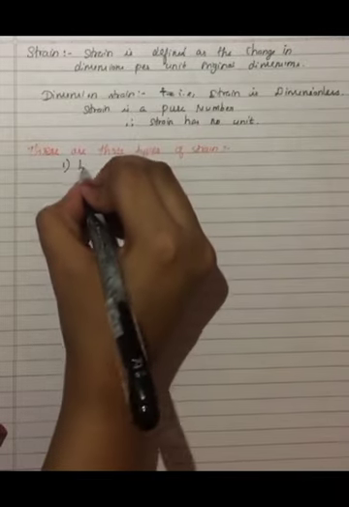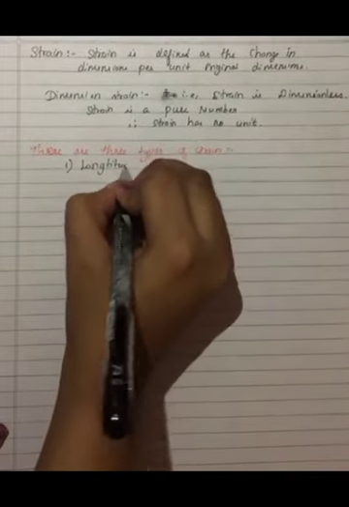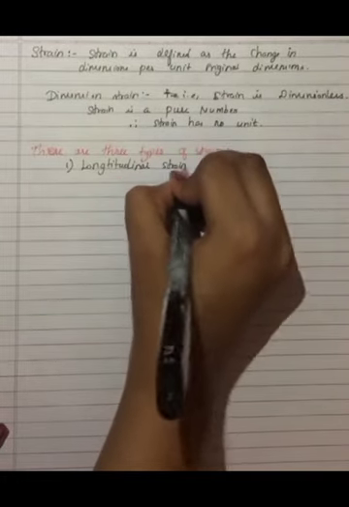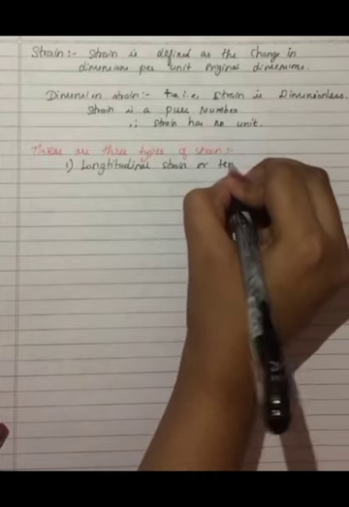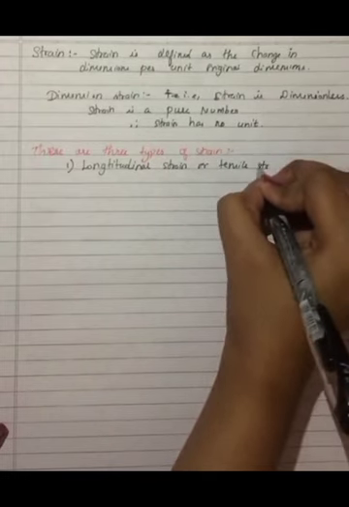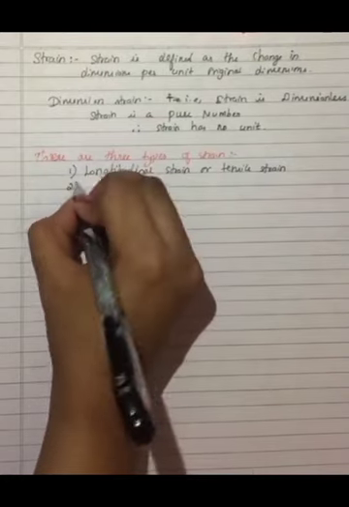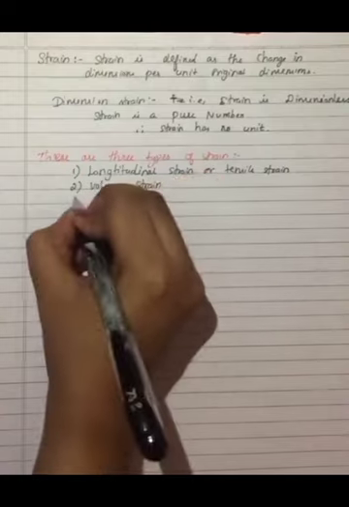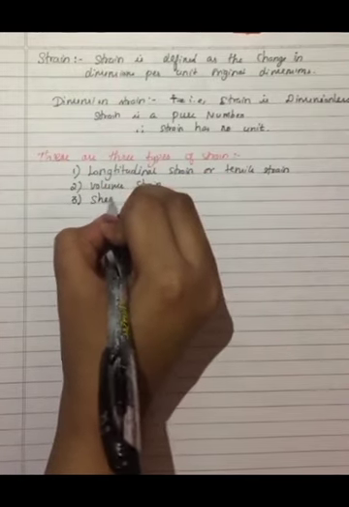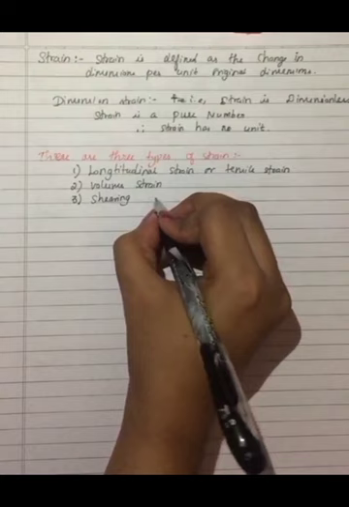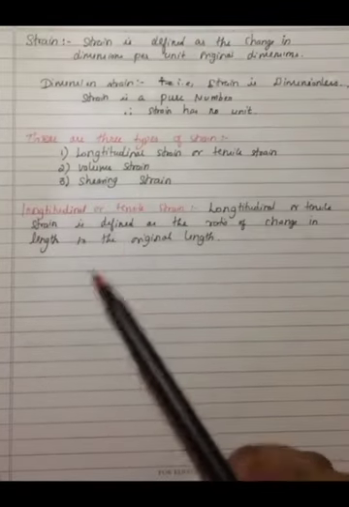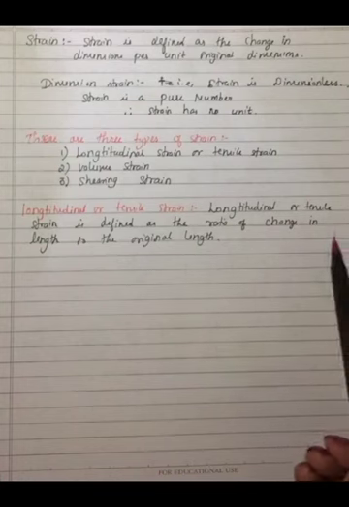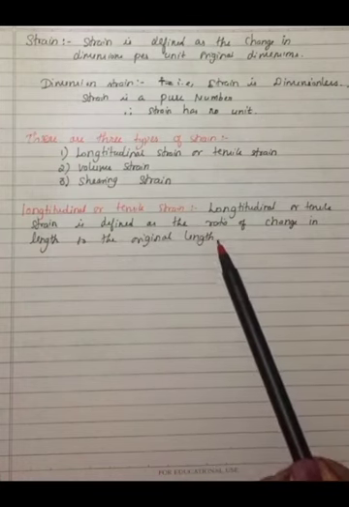Same like stress, there are three types of strain. First one is longitudinal strain or tensile strain. Second one, volume strain, and last one is shearing strain. Longitudinal or tensile strain is defined as the ratio of change in length to the original length.